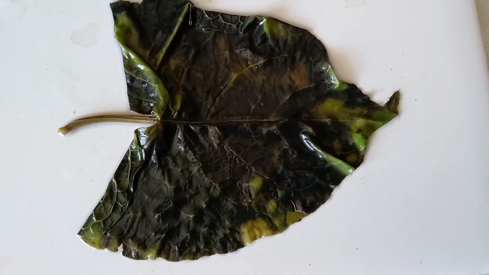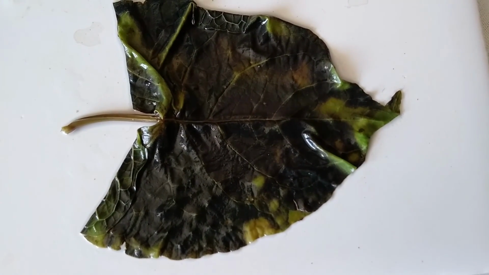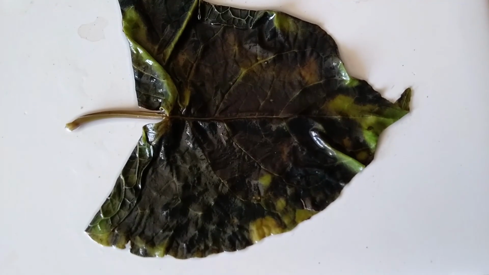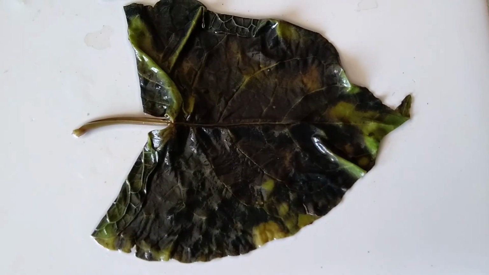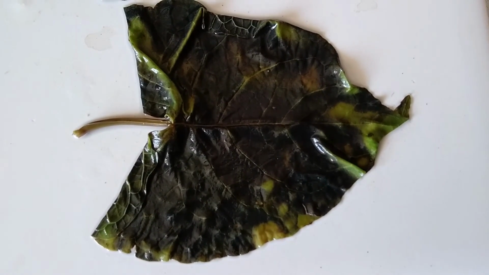So the leaf was immersed in hot water, or it could be immersed in any water, to soften it, because having removed it from the alcohol, it was crispy. So here we have the croton leaf after the iodine was added to it, and this is the variegated hibiscus leaf, and this is what it looks like at the end of the experiment.